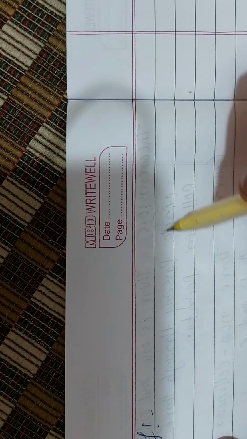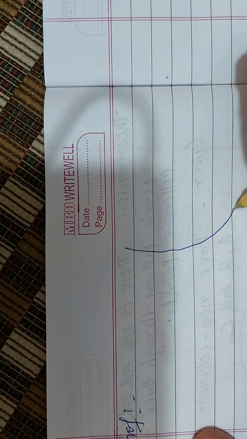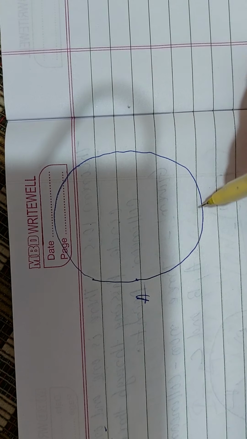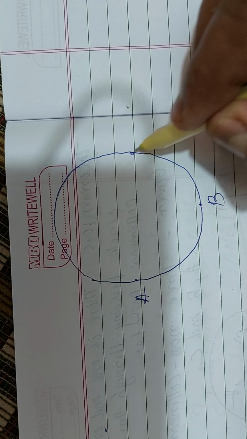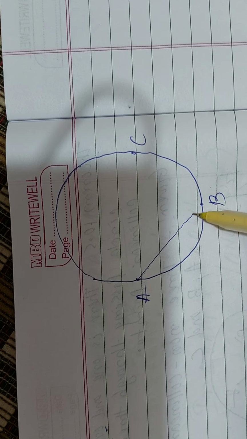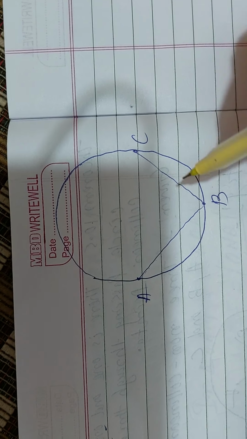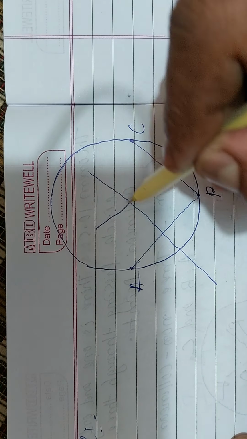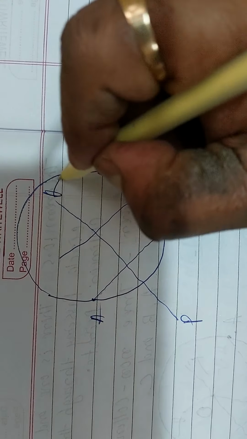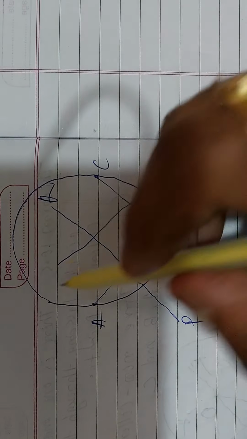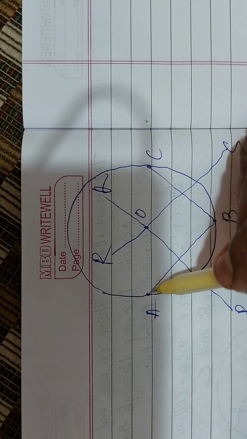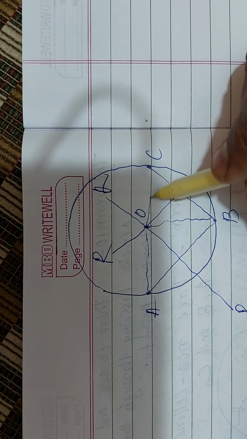Okay. So students, again I am going to draw the figure. This is A, B, C. Join AB and BC. This is PQ and this is RS. They intersect at a point O. Then join OA, OB and OC.